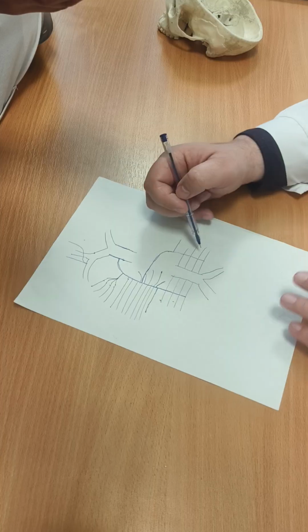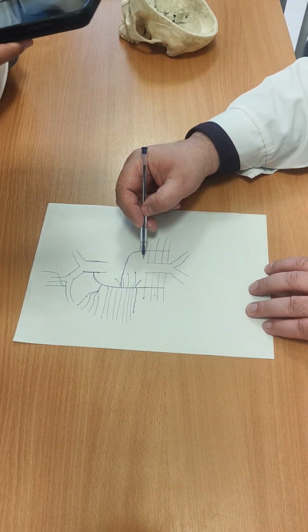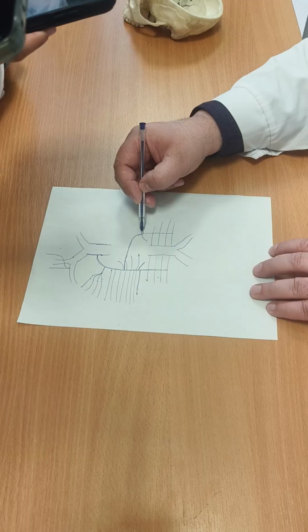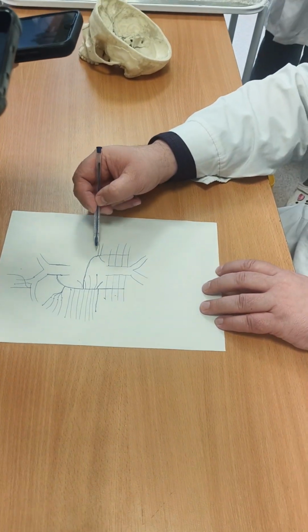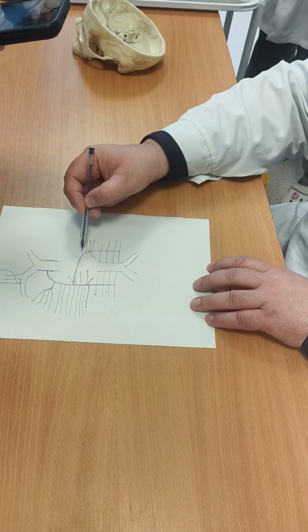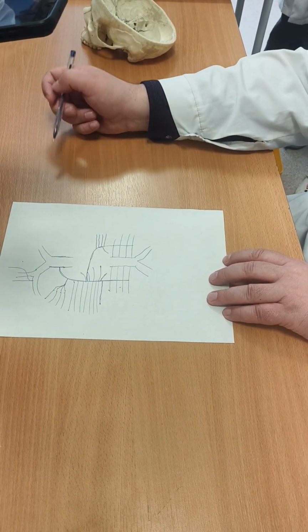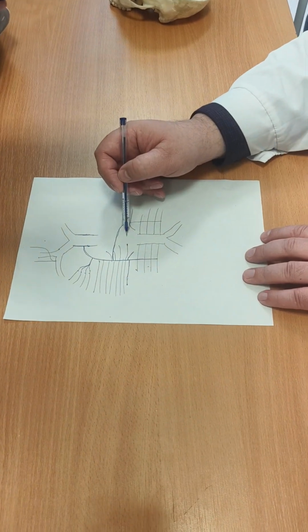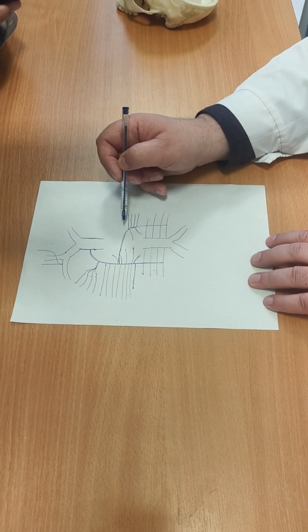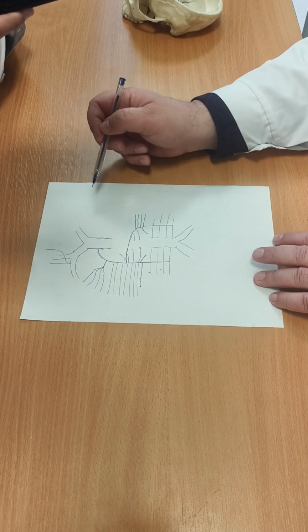The hemiazygous vein also receives vena phrenica superior on the left side. It also receives the 11th, 10th, and 9th posterior intercostal veins, and it also receives the esophageal vein, vena esophagealis, and pericardiac veins, vena pericardialis.